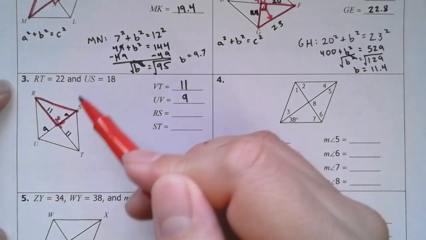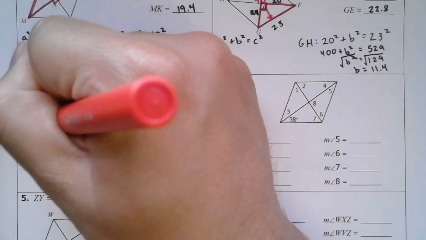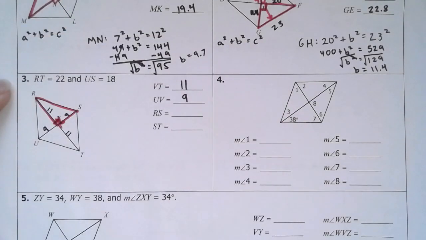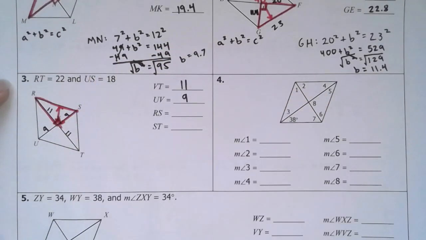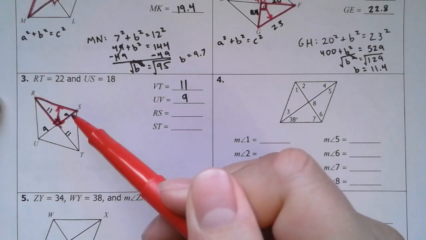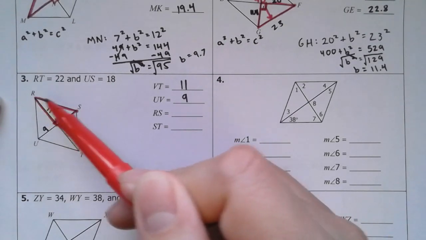And we know that the diagonals are perpendicular at the center there. It's hard to see. And then here is my right triangle. I have A, I have B, and this time C is my missing side.